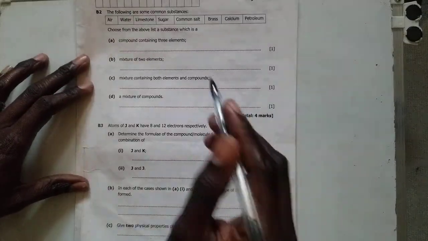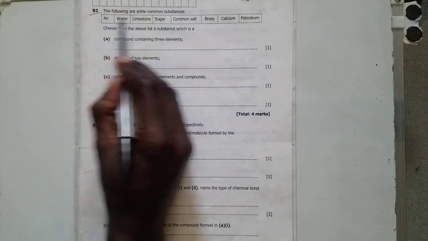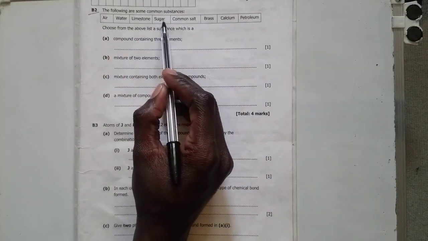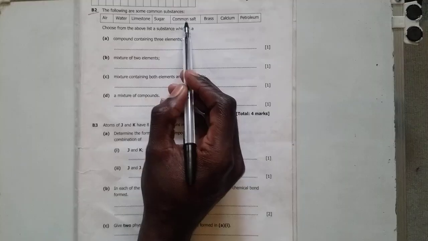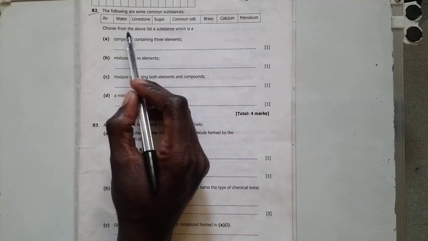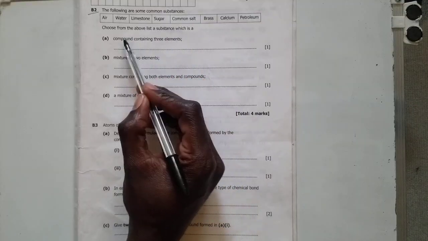So welcome to this segment as we continue with our B2. It says the following are some common substances. So they have given us some common substances: air, water, limestone, sugar, common salt, brass, calcium, petroleum. Choose from the above list a substance which is a compound containing 3 elements. So from there, which one contains 3 elements?